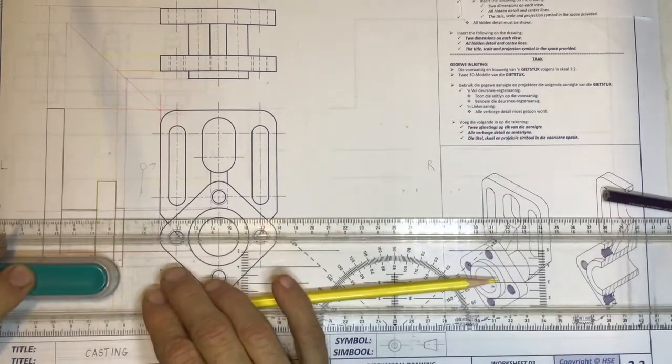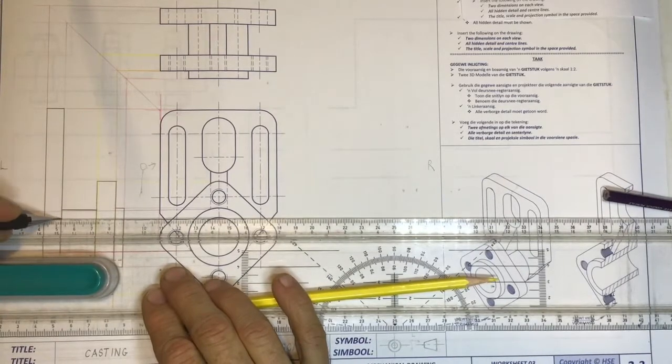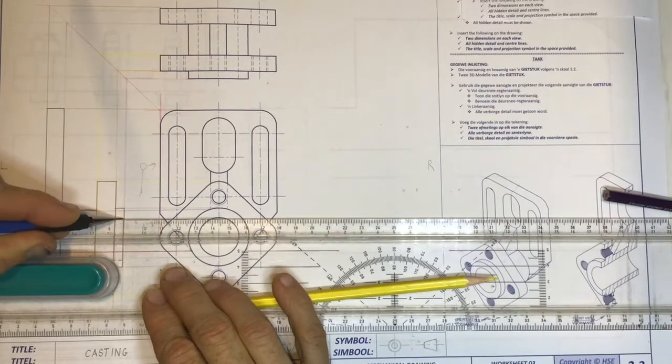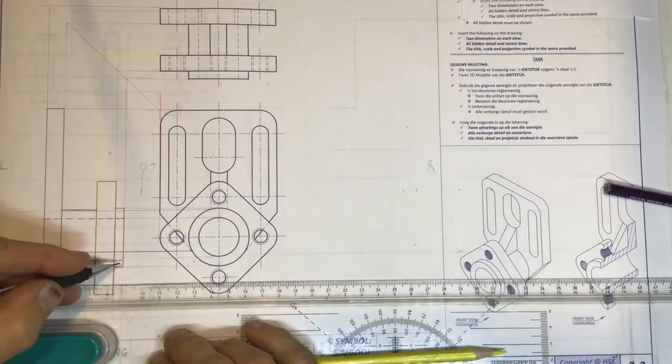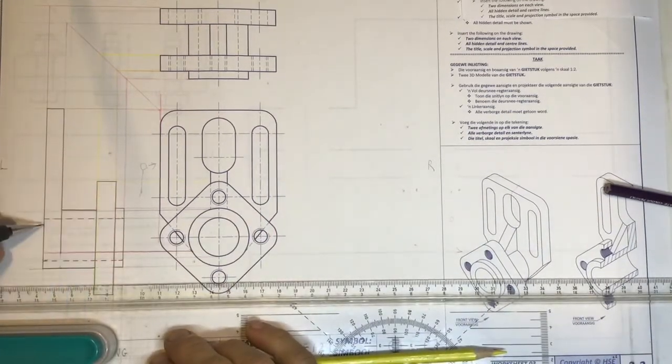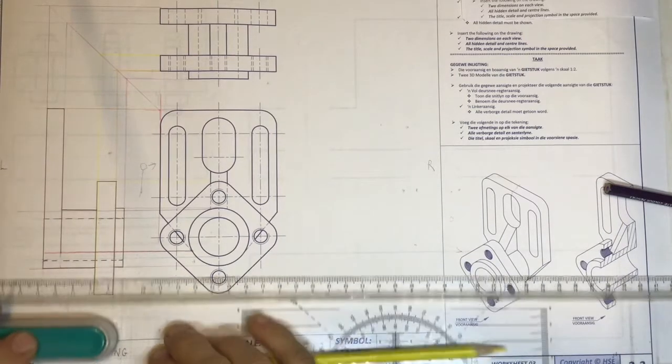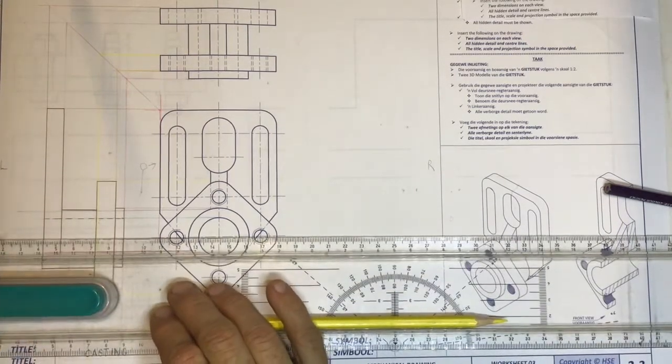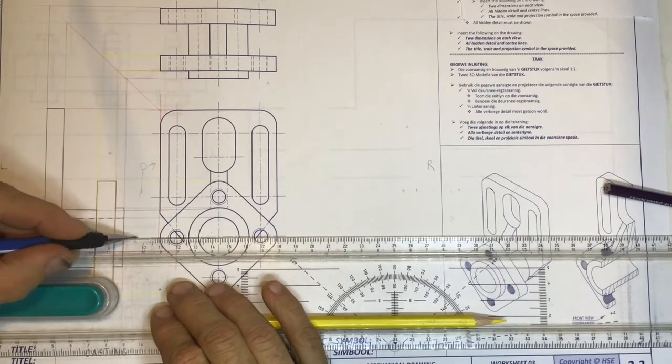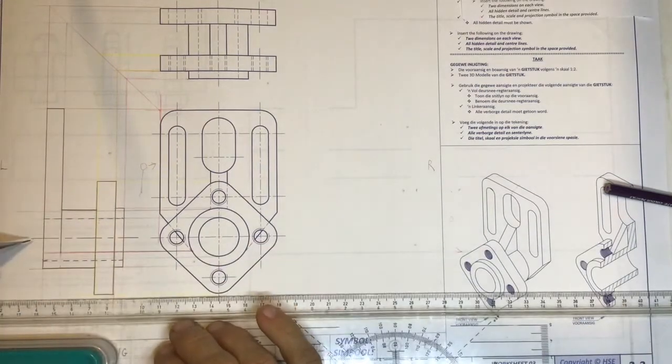Then I come up to that one, and I put hidden detail coming all the way across. Remember, there's a hole going all the way through this thing. Make sure that your hidden detail actually touches there and touches there, touches there and touches there. Remember that is a hole, so I need a center line going through here. I should pick up a 0.3 pencil. I'm just going to save some time, and I'm just going to do it with this. So you've got that center line going through there.